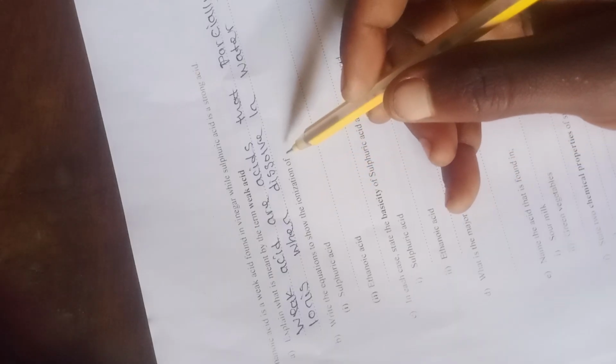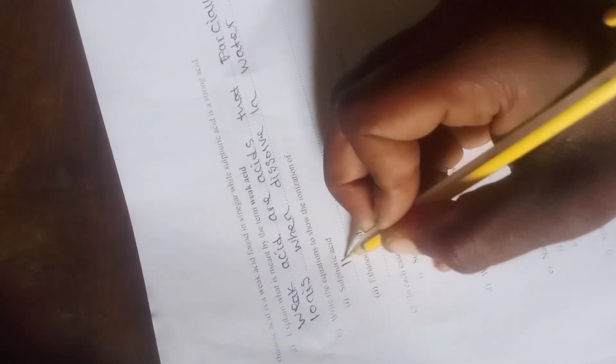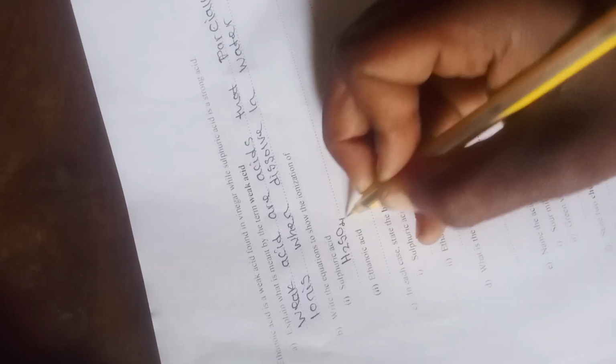Then write the equation to show the ionization of sulfuric acid. So let's first of all write the formula for sulfuric acid. The formula for sulfuric acid is like this. This is sulfuric acid.